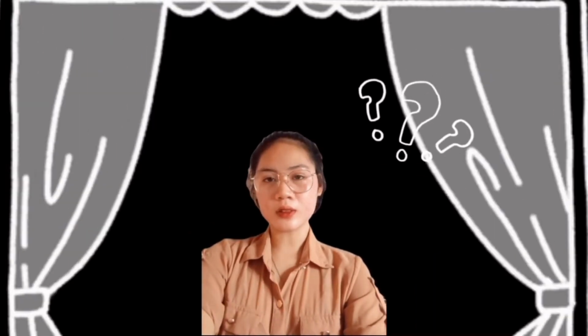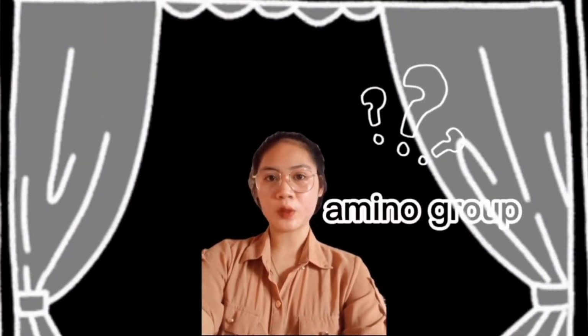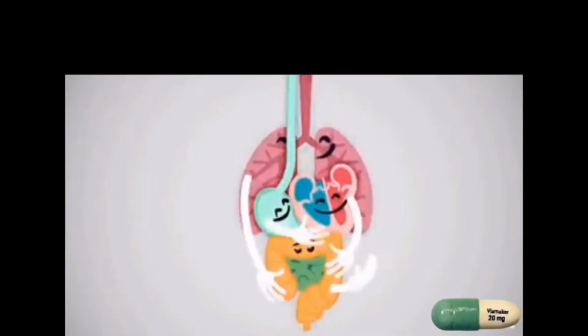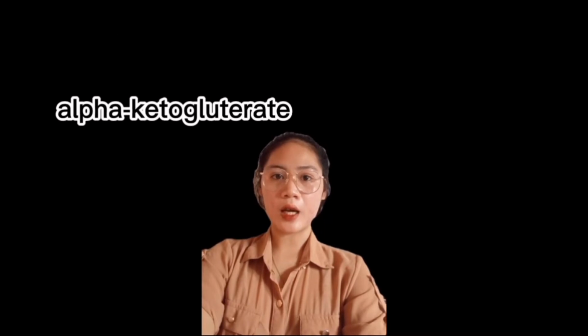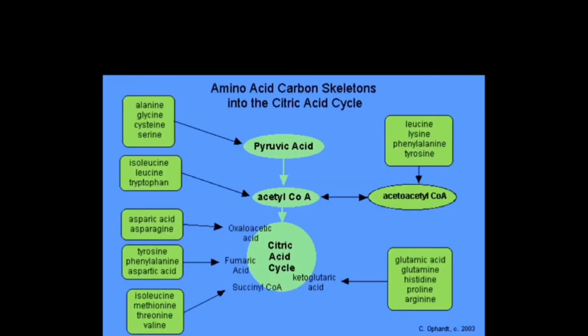And now, what is the purpose of amino group and keto group exchange that occurs in transamination? Many different amino acids obtained from protein digestion are encountered as reactants in transamination. The keto acids are alpha-ketoglutarate and oxaloacetate, both of which have previously been encountered as intermediates in the citric acid cycle.